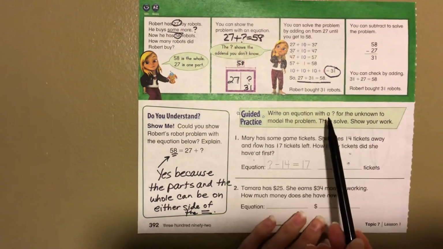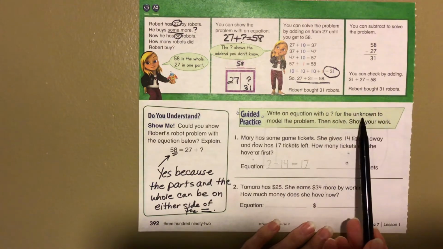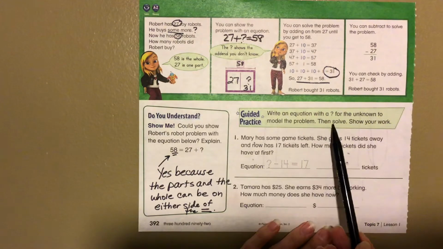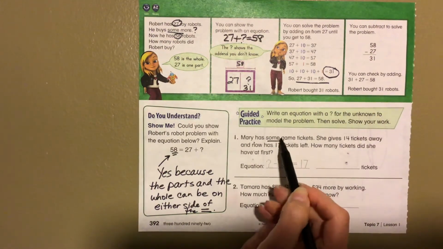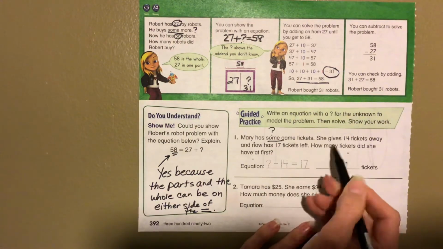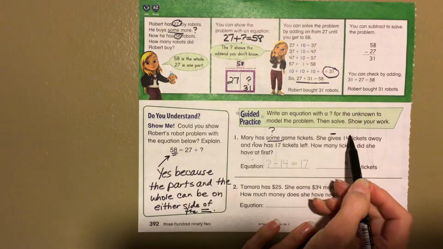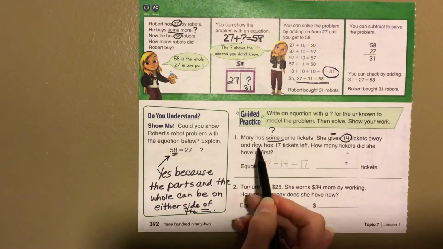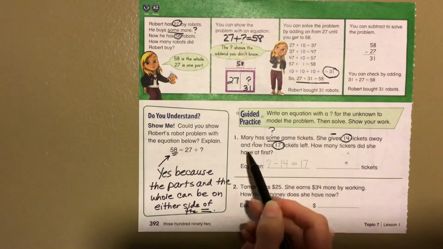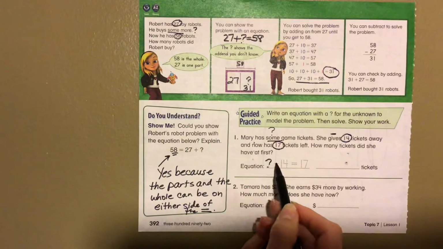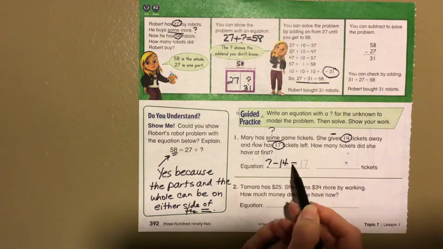Write an equation with a question mark for the unknown to model the problem. Then solve. Show your work. Mary has some game tickets. How many does she have? We don't know. She gives, we know gives lets us know we're getting rid of, she gives 14 tickets away and now has 17 tickets left. How many tickets did she have at first? So we know that's question mark, right? Question mark minus 14 equals 17 left.